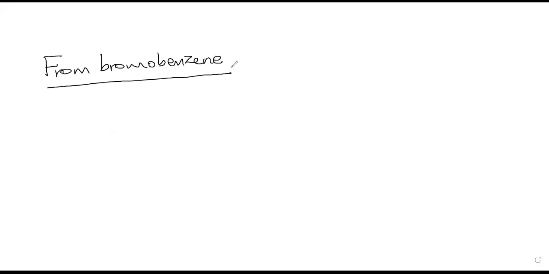From Fittig's reaction, that is where we have methylbenzene being formed from bromobenzene.